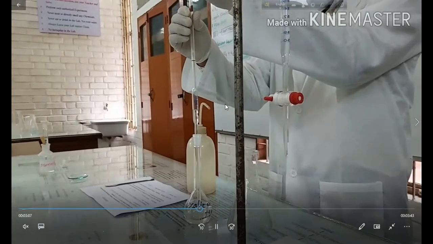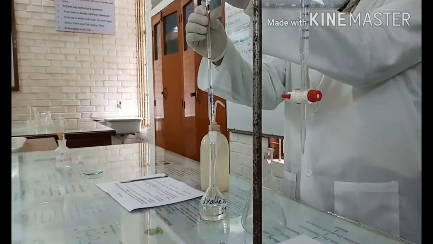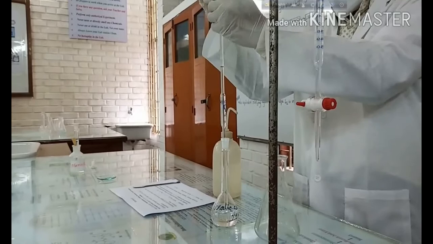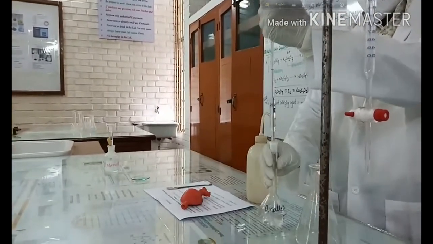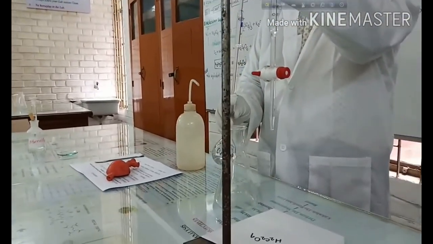so that we can also compare how much error came in our work. So now we are taking 10 ml of oxalic acid by using the pipette and pipette filler.